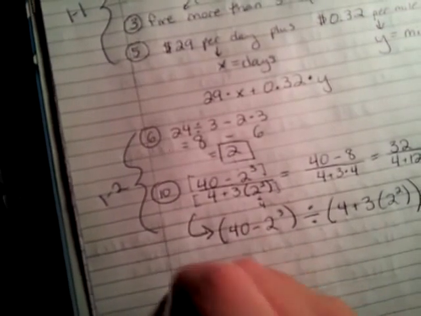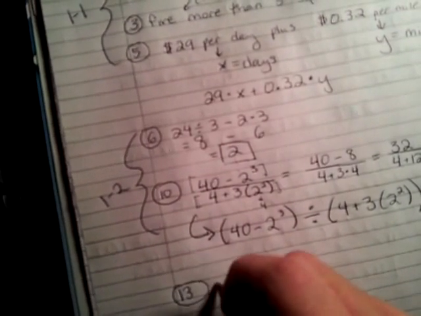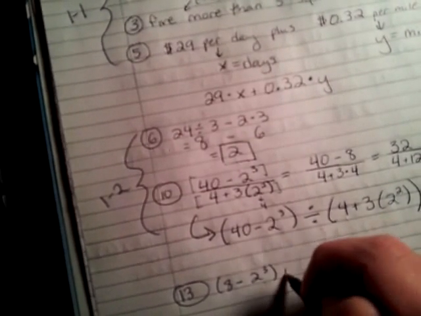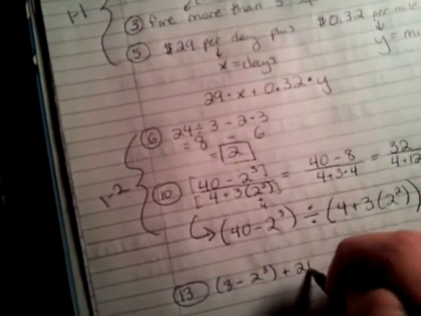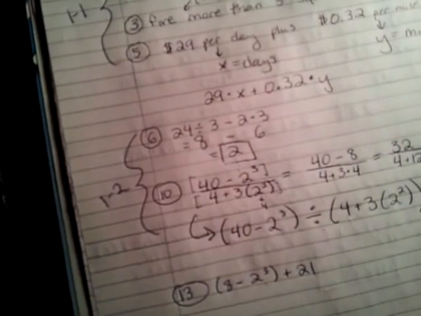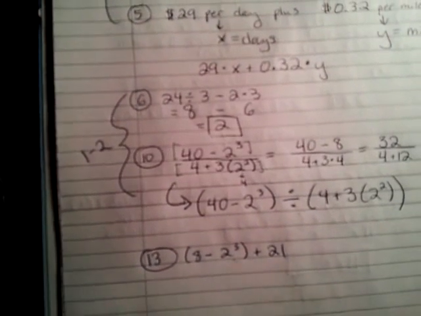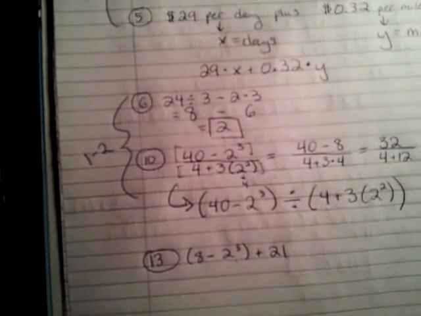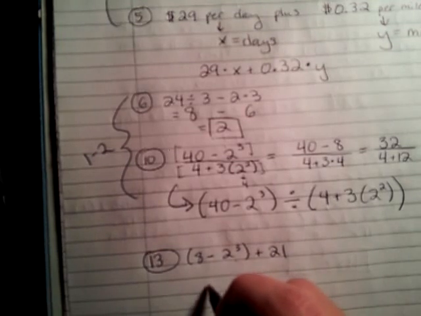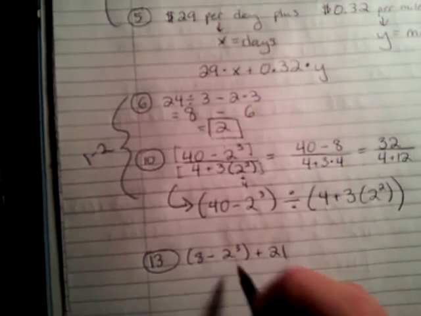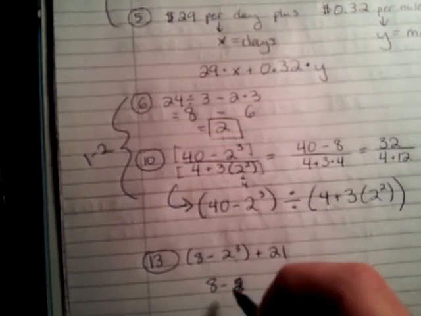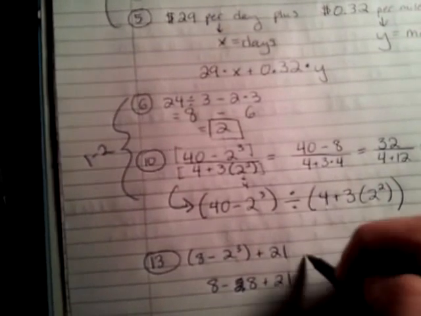We'll start out with properties of numbers review questions, which is number 13. Every time we do a step for this problem, we have to write out what property of numbers we used. Now, let's see if I can do this from memory, because it's not shown in the teacher edition of the book. 8 minus 2 cubed. Well, I need to evaluate that first. So this is 8 minus 2 to the third, which is 8 plus 21.